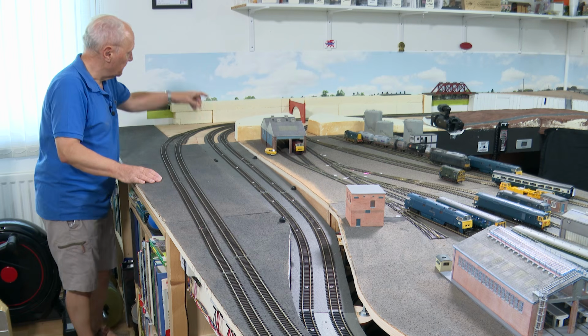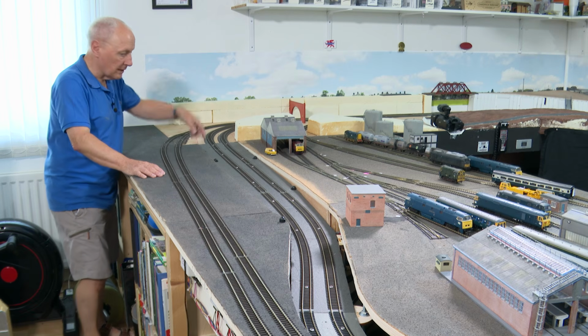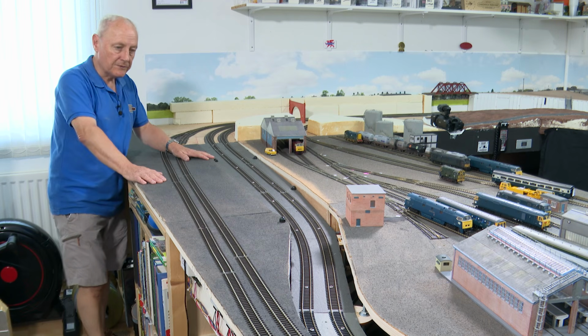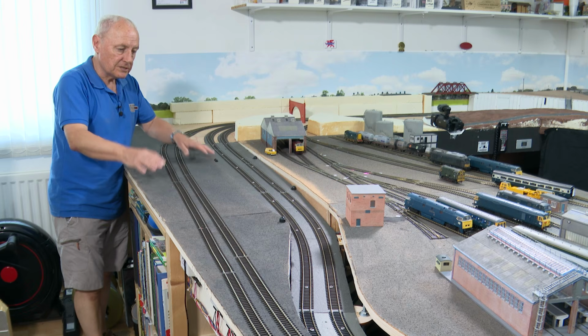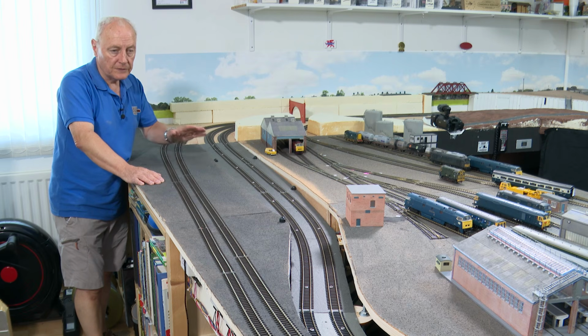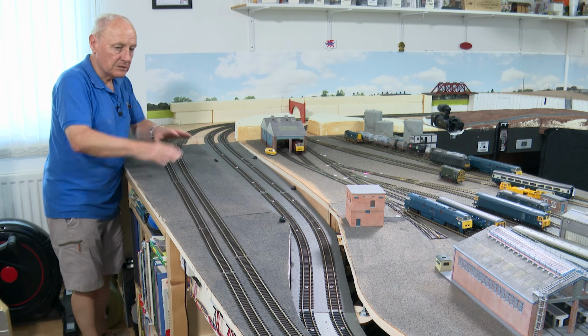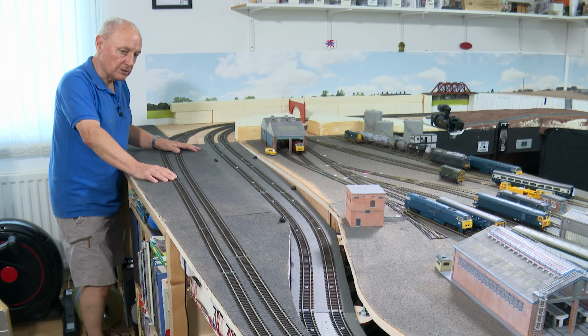And also from that tunnel mouth round to and about here, it's between about 6-7 feet. So it's another 6 or 7 feet of moving trains that you just wouldn't see. So we lose some interaction with some of the stuff that's going on.